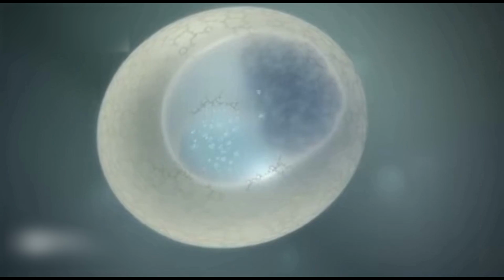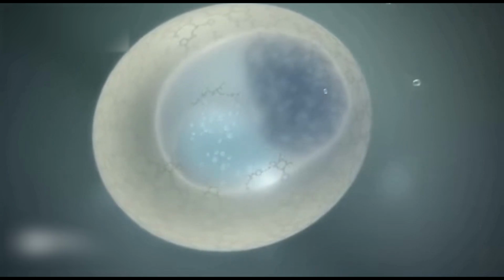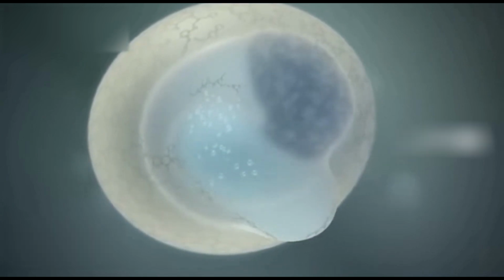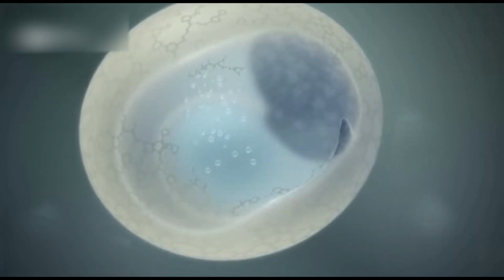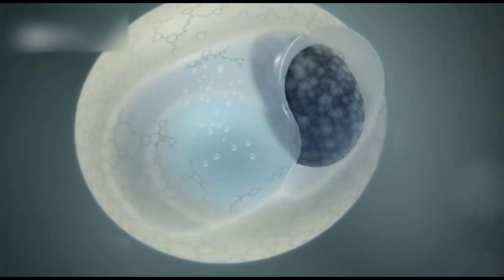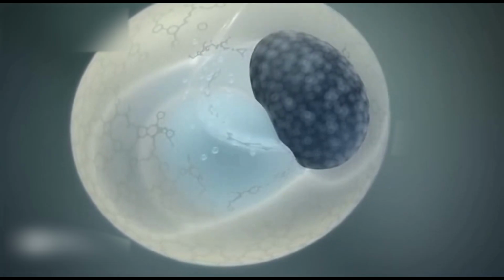Enzymes soften the zona pellucida, thinning a patch of the shell. Slowly, the blastocyst presses outward. The membrane yields, peeling back in wet folds. Freed from its coat, the early embryo rounds and floats, ready for implantation.